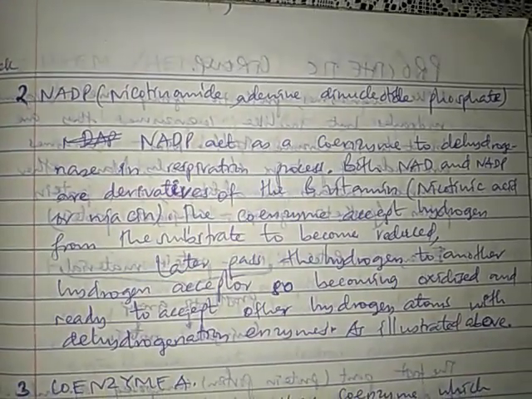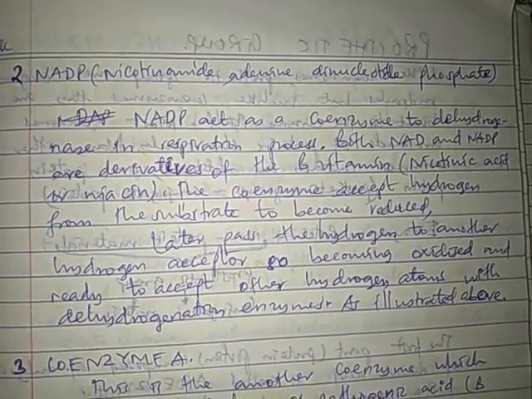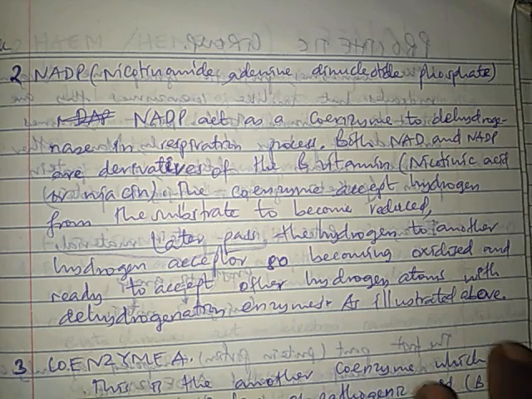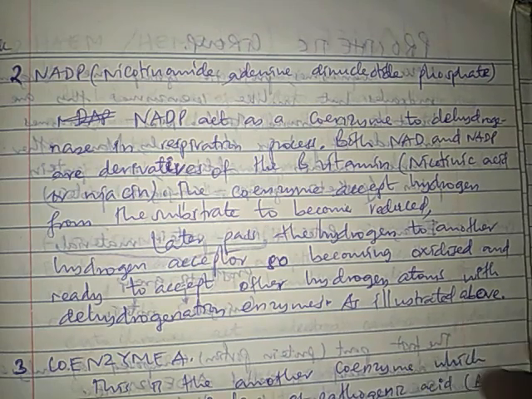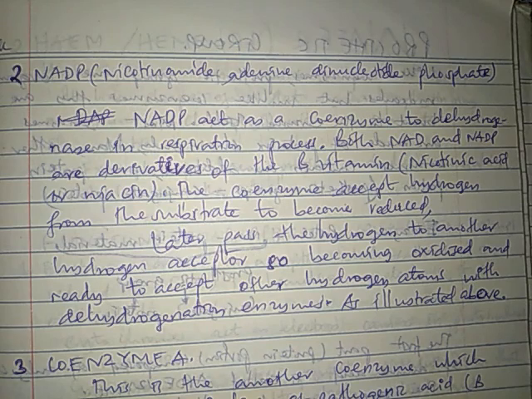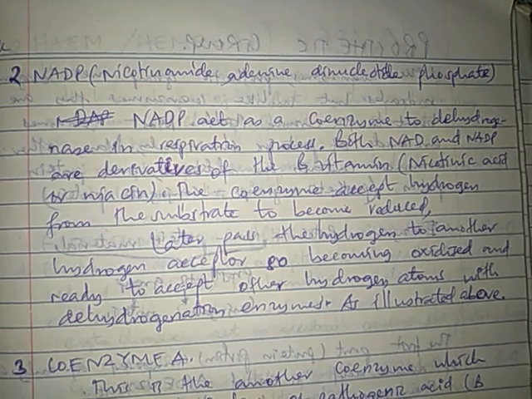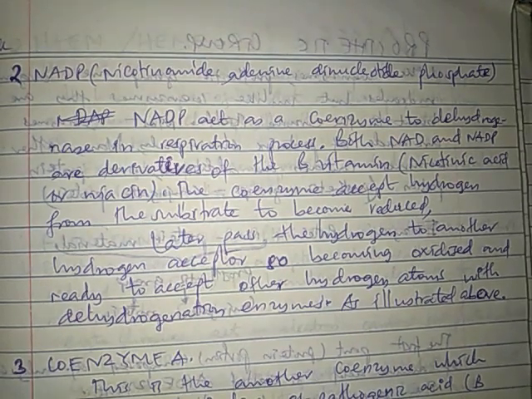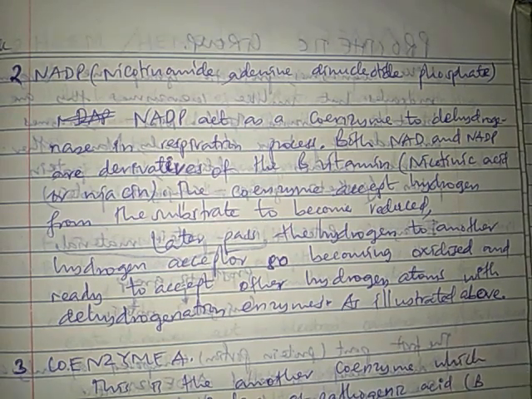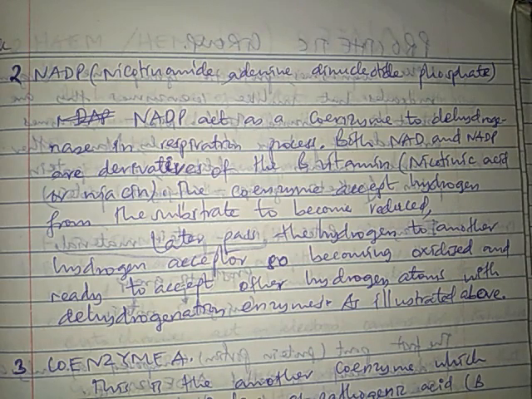Lakini our second example of cofactor is NADP. NADP is nicotinamide adenine dinucleotide phosphate. Hii inatumika sana sana kwenye respiration, lakini pia kwenye photosynthesis. NADP acts as coenzyme to dehydrogenases in respiration process. Both NAD and NADP are derivatives of the vitamin B, which is called niacin.